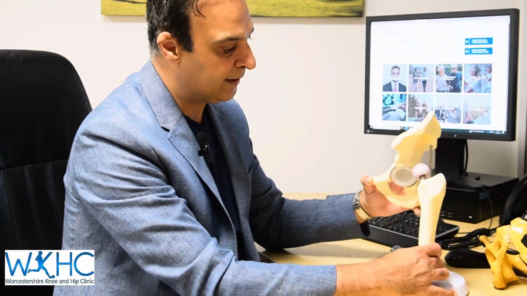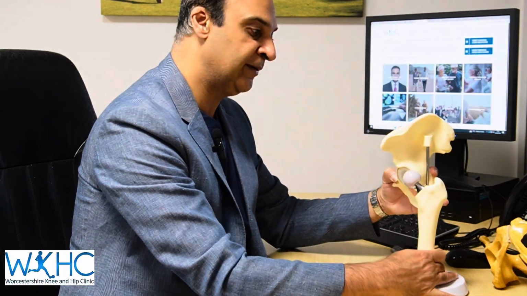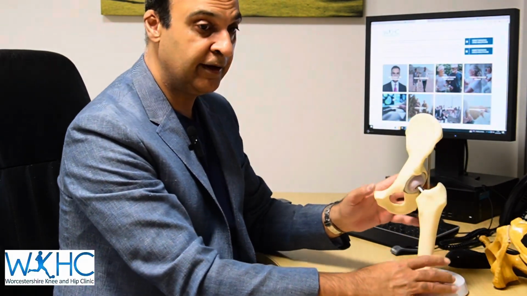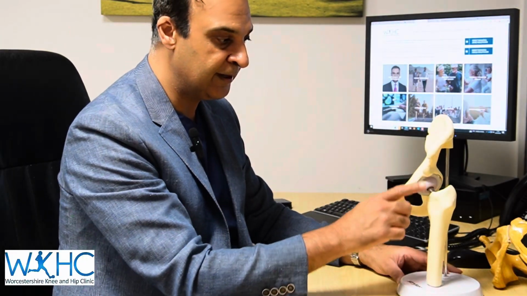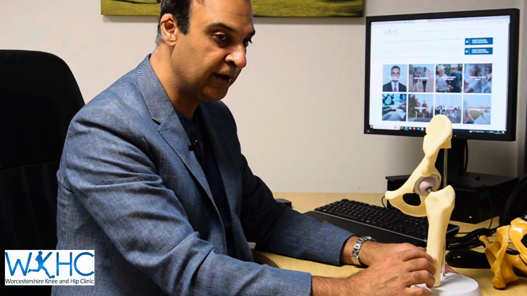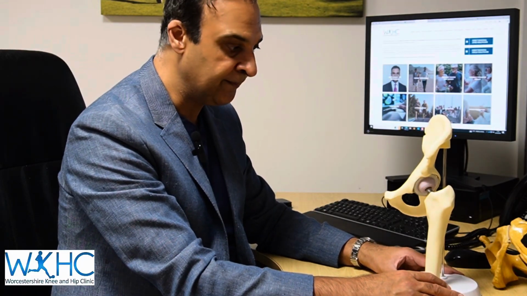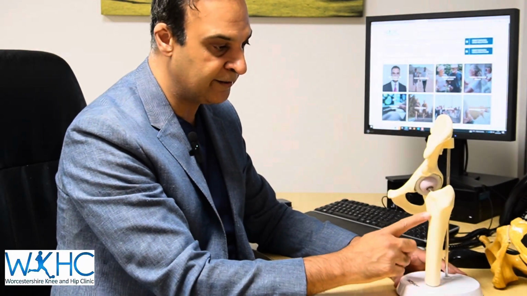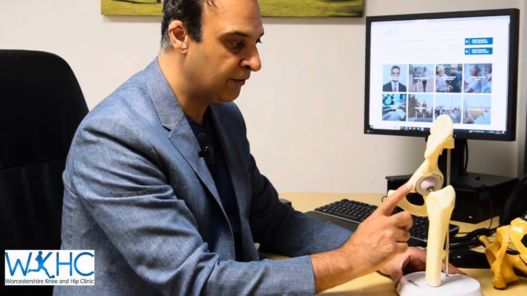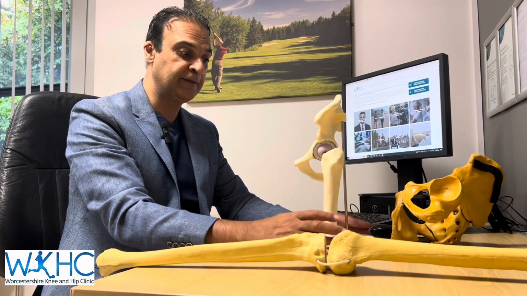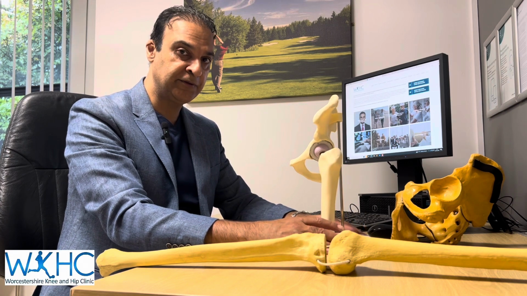There's also, with any operation, a risk of nerve injury, where you can stretch the nerves and cause weakness in the thigh or the foot. And there's sometimes a risk of fracture if the bone is soft, a hairline fracture of the thigh bone or the socket, the acetabulum. But in most cases, that's very rare, and most patients do well.